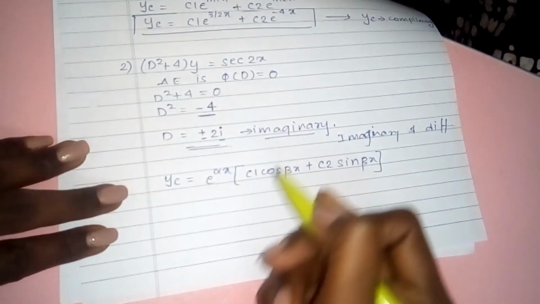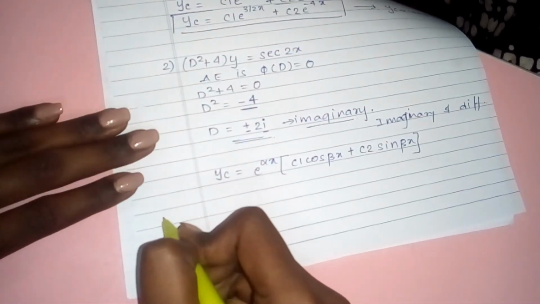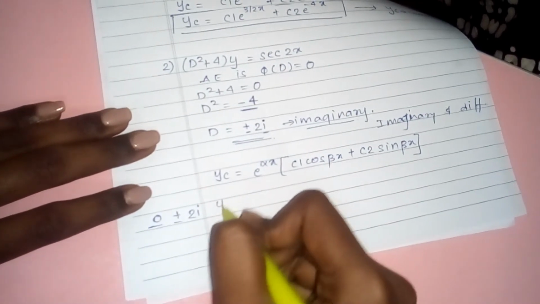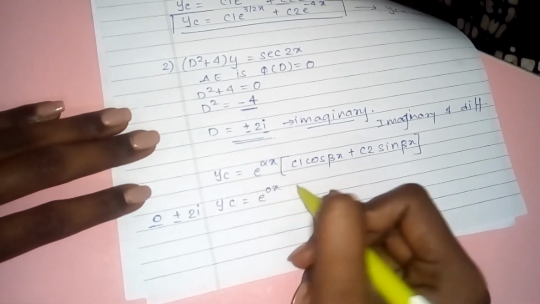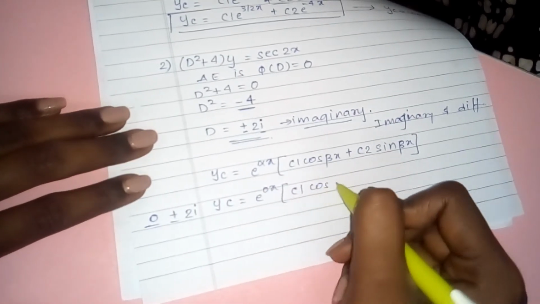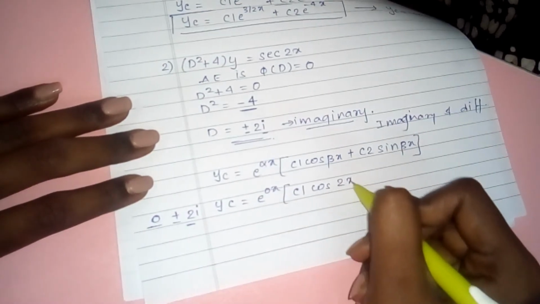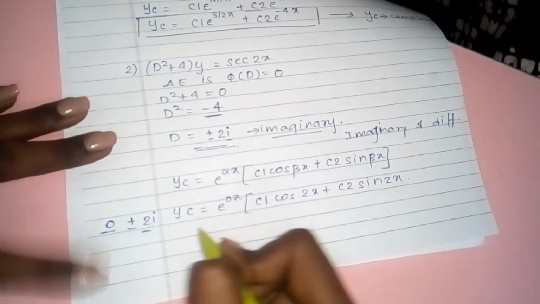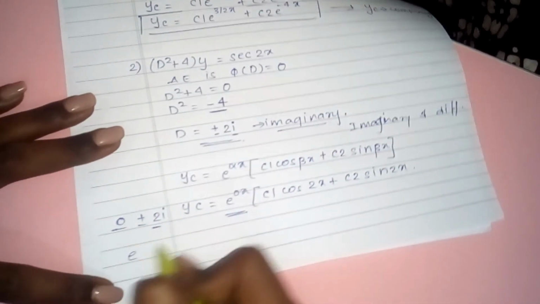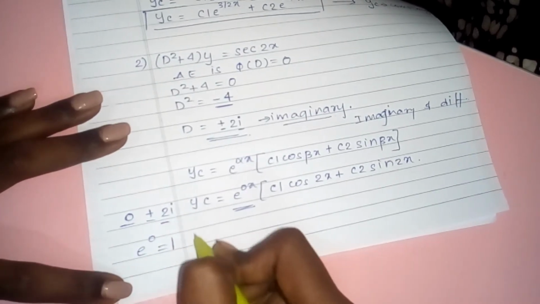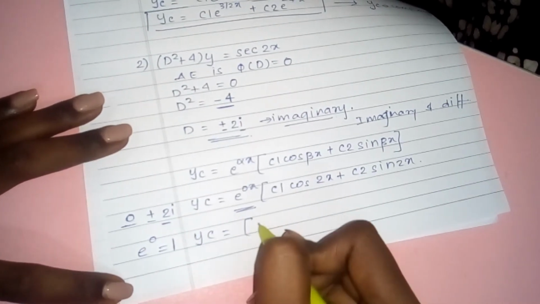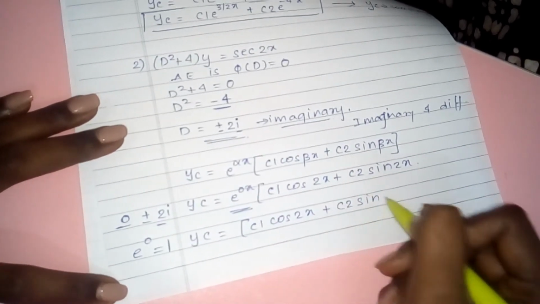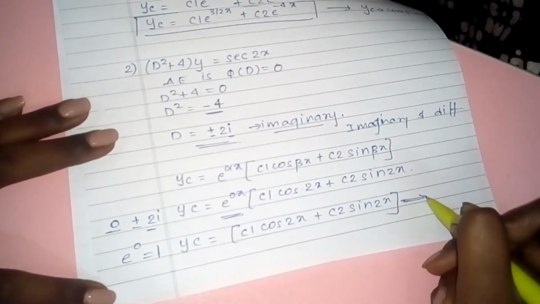Here the roots are 0 plus minus 2i, so alpha is 0. So yc is equal to e raised to 0x (c1 cos 2x plus c2 sin 2x). e raised to 0 is equal to 1. So yc is equal to c1 cos 2x plus c2 sin 2x.